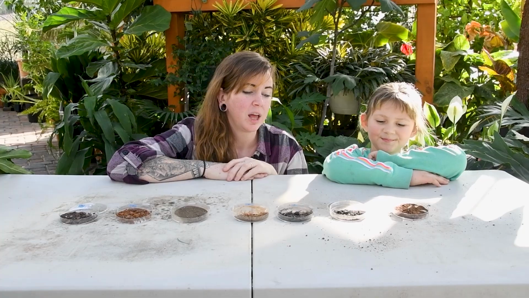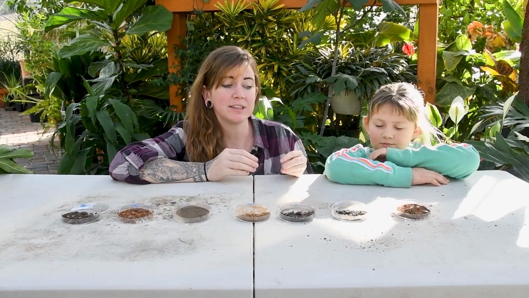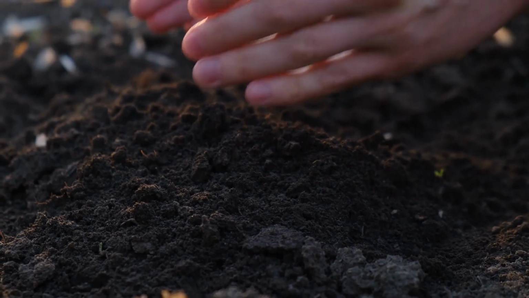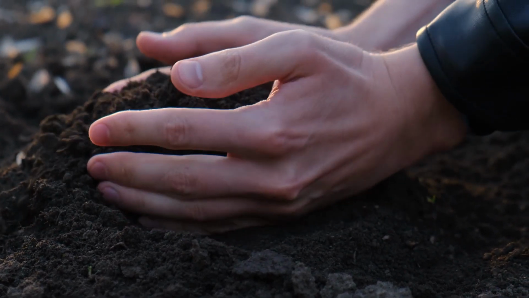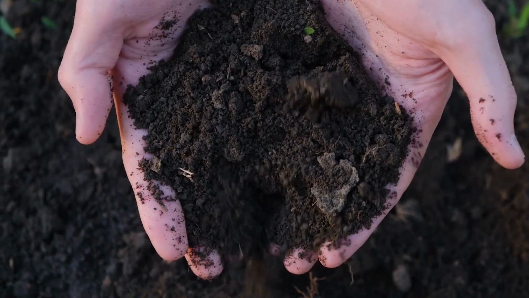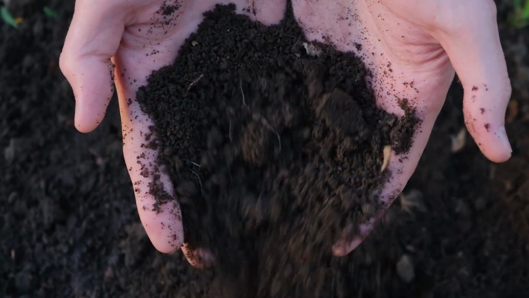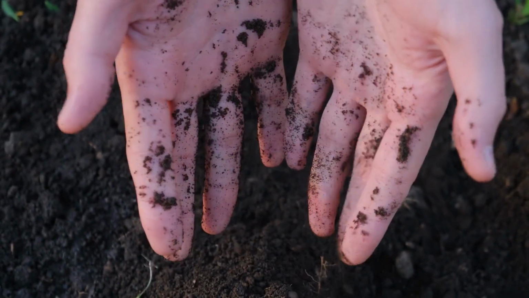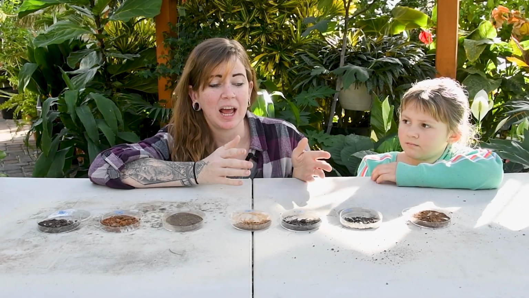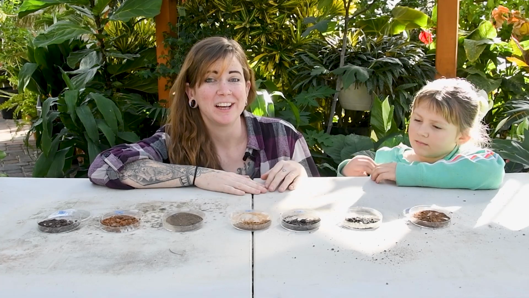Number 2 is a soil from Iowa. So this is what I think of as the best kind of soil. It has a very nice variable texture, a lot of organic matter because it's black. It has some organic matter that's still breaking down. And Iowa is one of the only 2 places in the world that has soil of this quality.